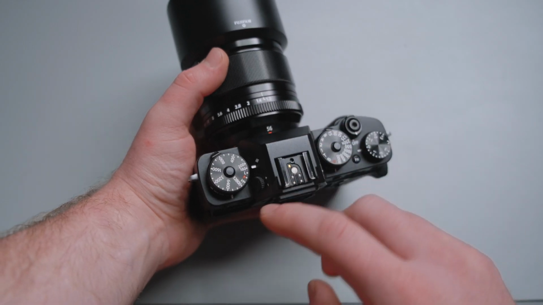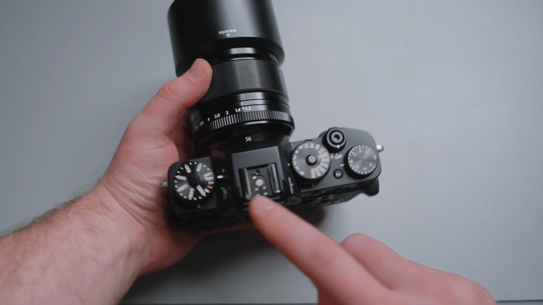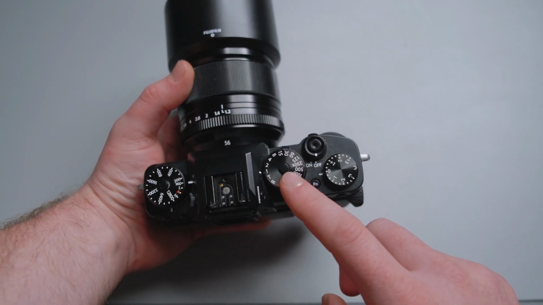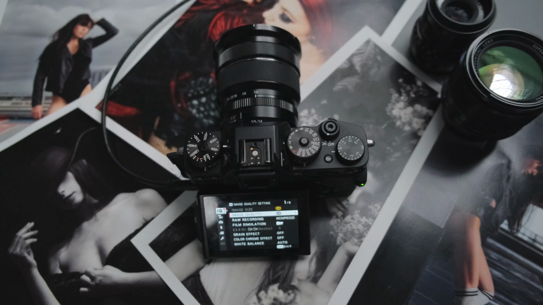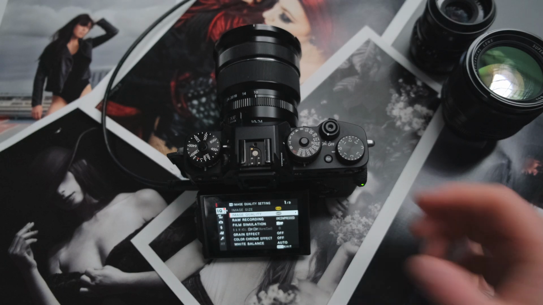100% manually. I choose my aperture, I choose my ISO, and also I choose my shutter speed. Why? For the simple reason it gives me 100% flexibility and I can expose the picture how I would like to have it. So let's cover my most important menu settings when it comes down to shooting portraits.